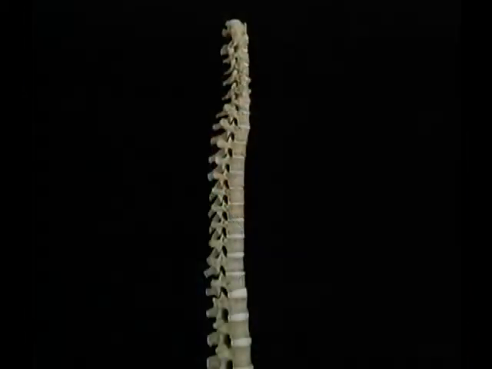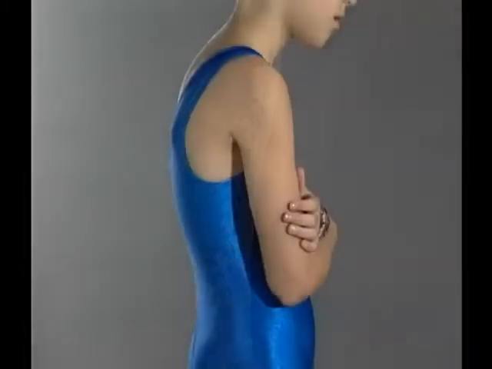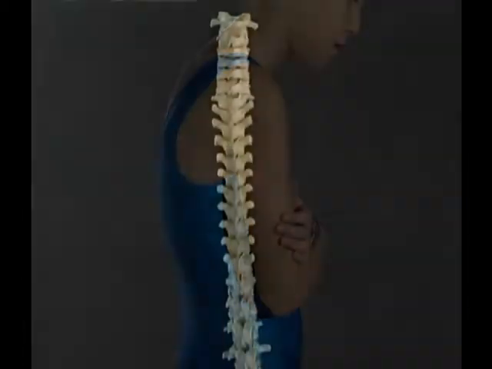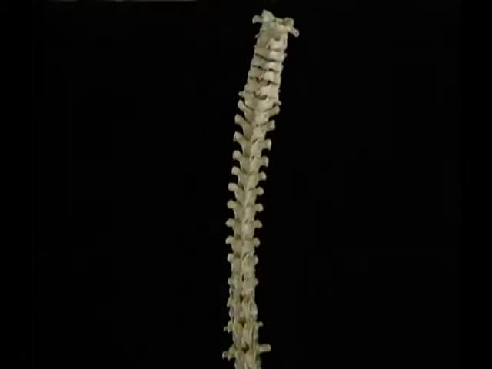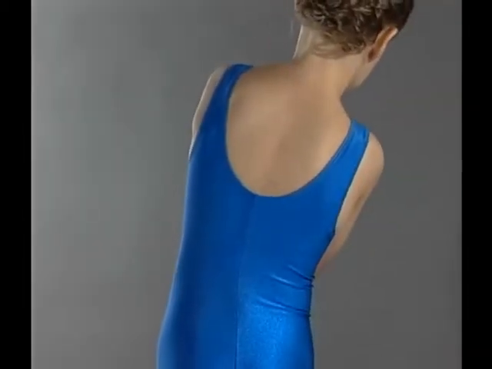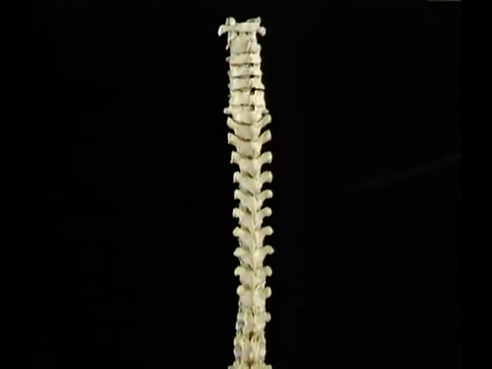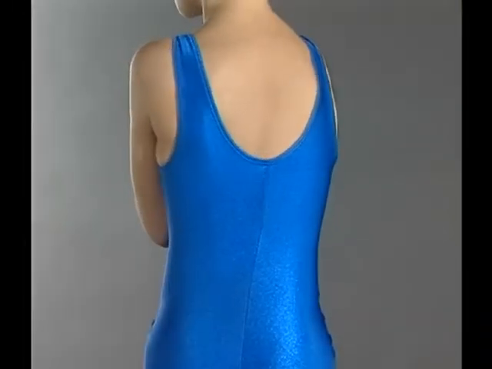There's only a little movement between thoracic vertebrae, partly because of the presence of the ribs and partly because of the way the spinous processes are arranged. The movements that are possible are small amounts of forward flexion, lateral flexion, and perhaps surprisingly, rotation.